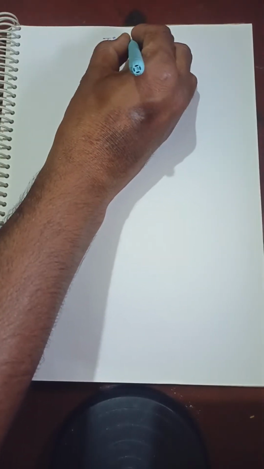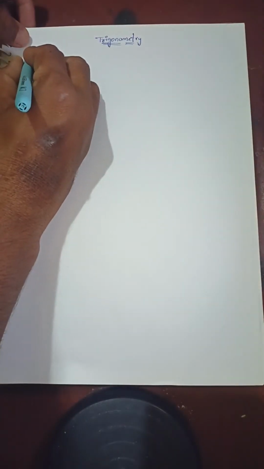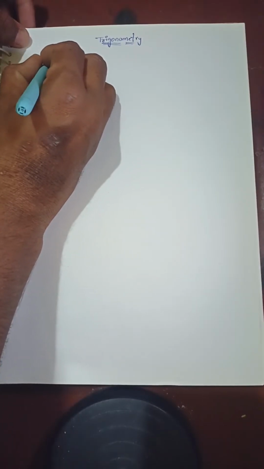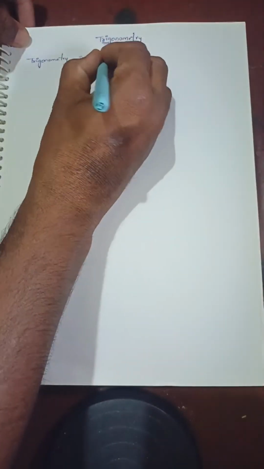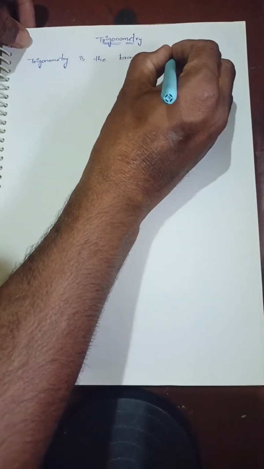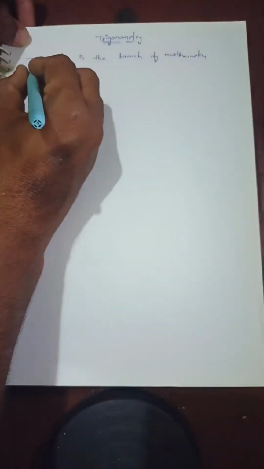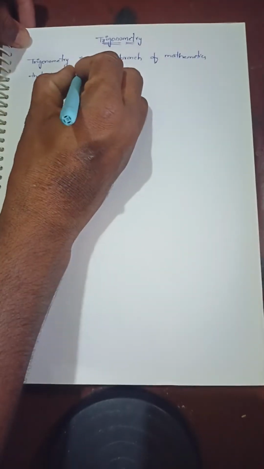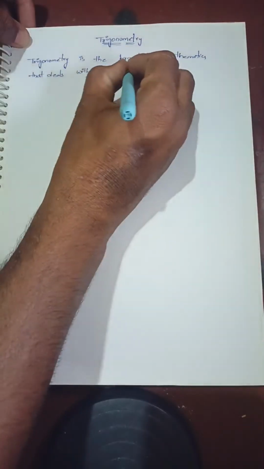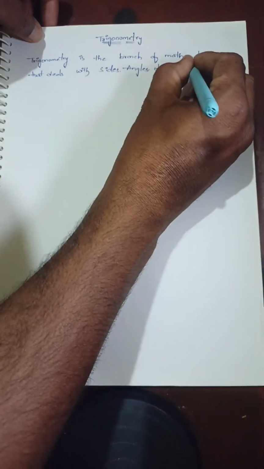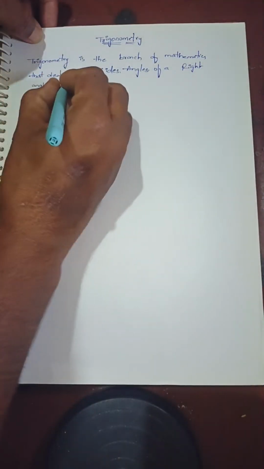So, trigonometry is the branch of mathematics that deals with sides and angles of a right angled triangle.